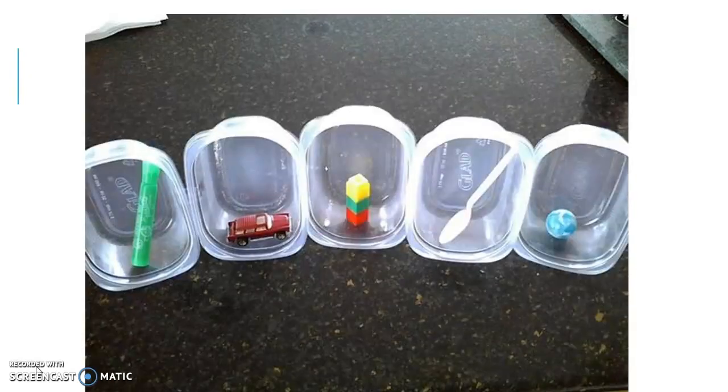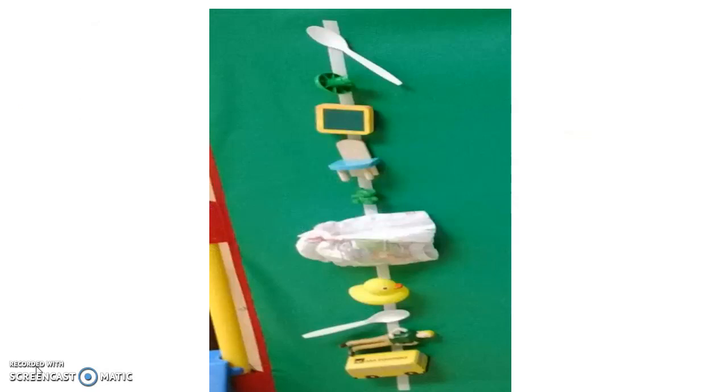Here's another example, and this is the actual objects, and these are in Glad containers lined up. So the first one has a Sharpie, then a car, then blocks, then a spoon for eating, and then a ball. So it kind of sequences the activities, and it has the objects in what's to happen in the schedule. Here's another example, and this one has a combination of real objects like the diaper and symbolic objects like the rubber duck for bath. There's a combination of both, but it's also in sequence. If you can see by the picture, you can tear it off when it is completed.